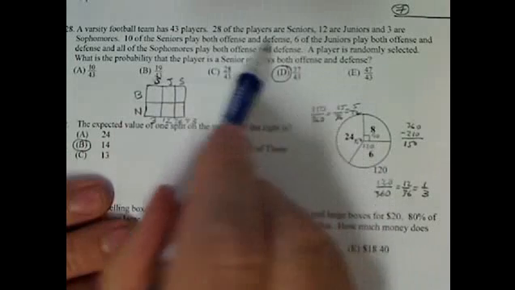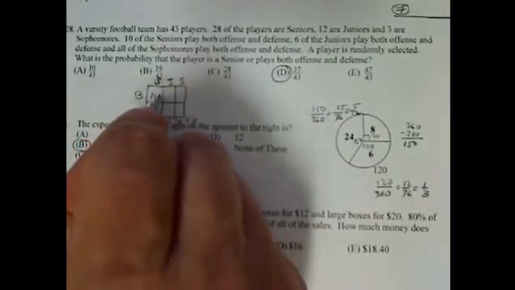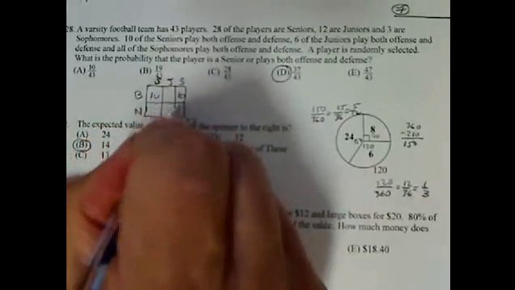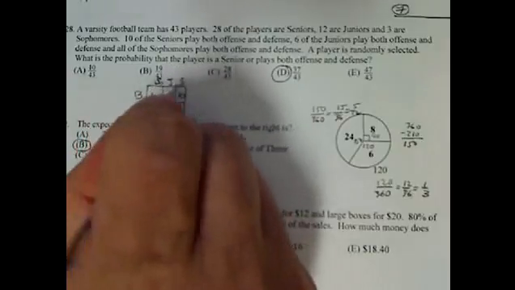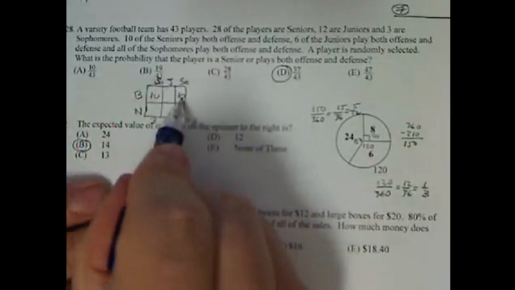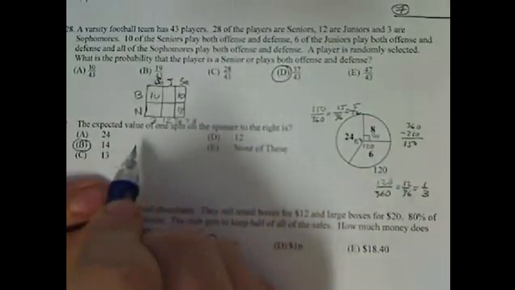Then 10 of the seniors play both. Whoops, I put this one in the wrong spot. If I make this one sophomores and this one seniors, 10 of the seniors play both ways, which means 18 don't.